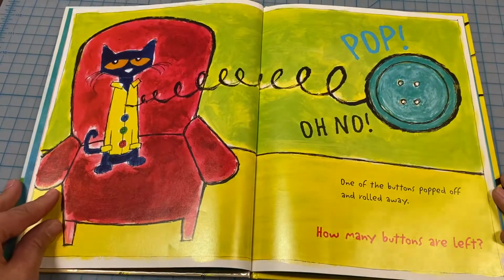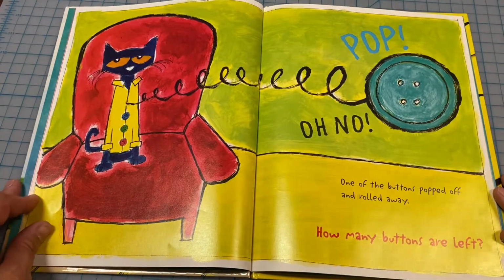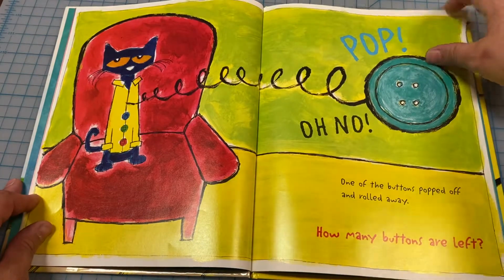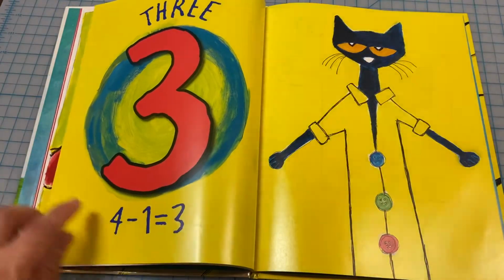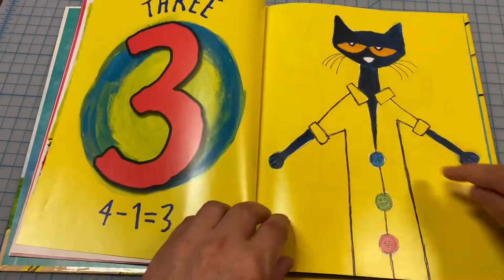Pop. Oh no! One of the buttons popped off and rolled away. How many buttons are left? 3. 4 minus 1 is 3. 1, 2, 3.